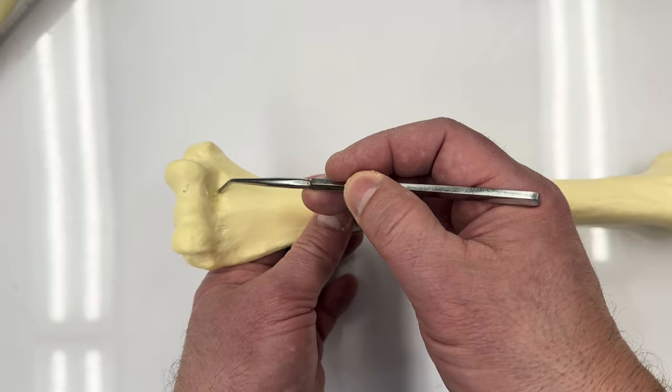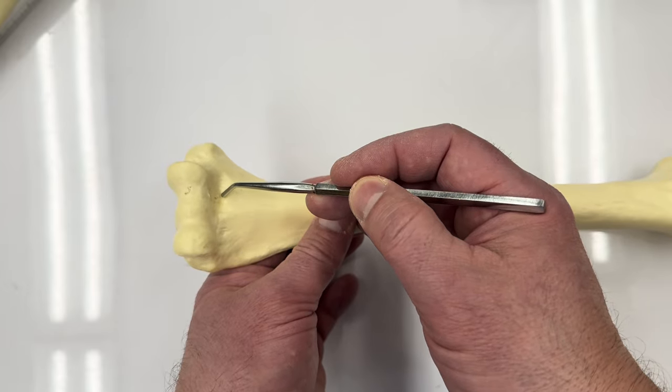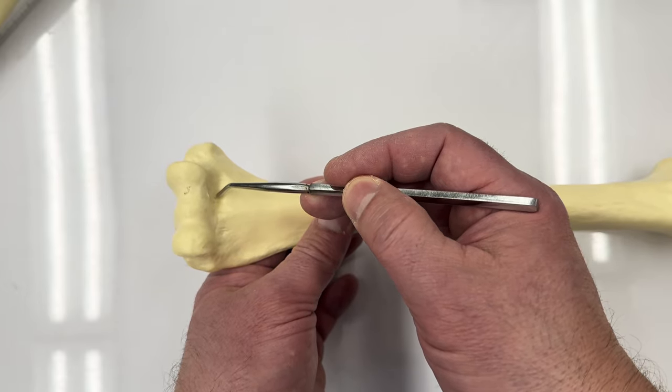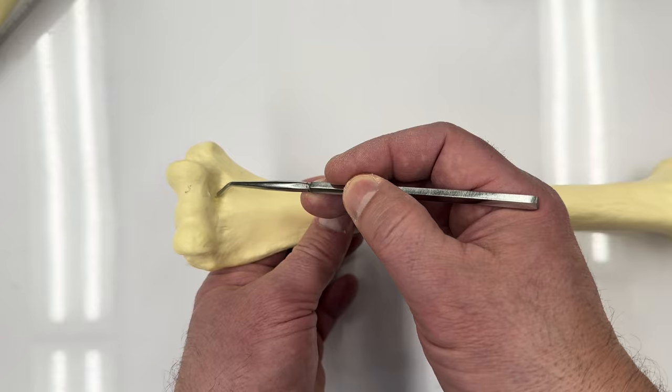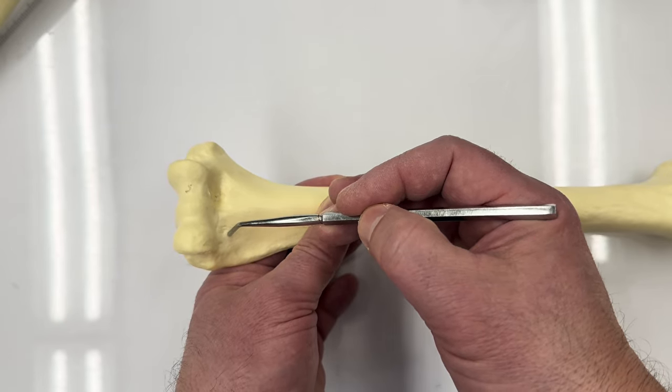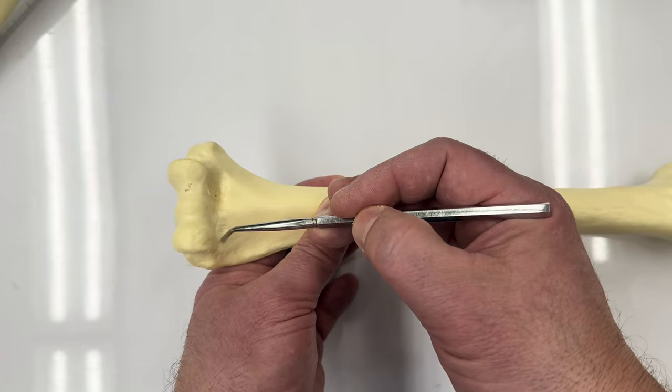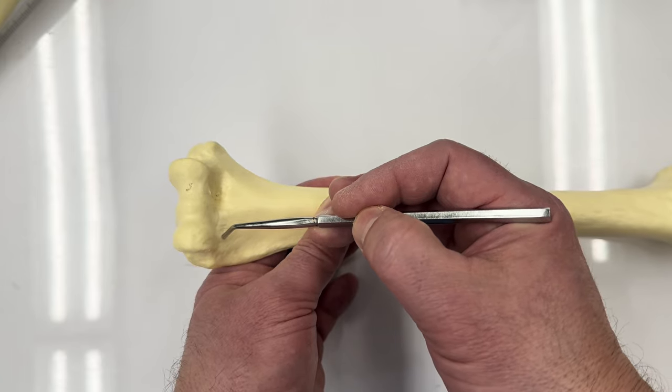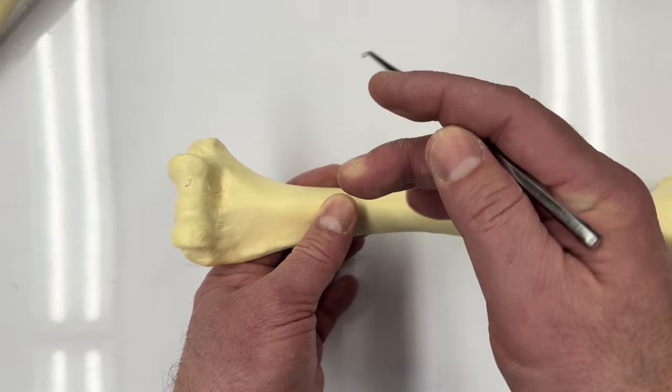If we look at the ulna, it has a process sticking out called the coronoid process. Above the capitulum right here is another little indentation, and that is known as the radial fossa, because that's where the head of the radius connects here.